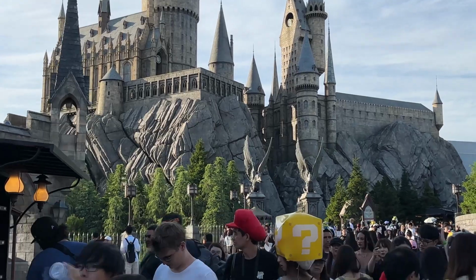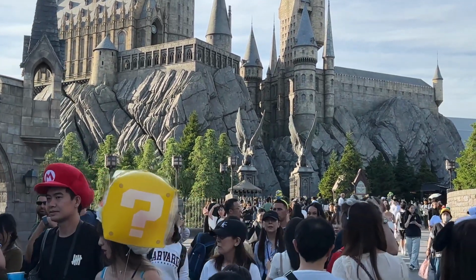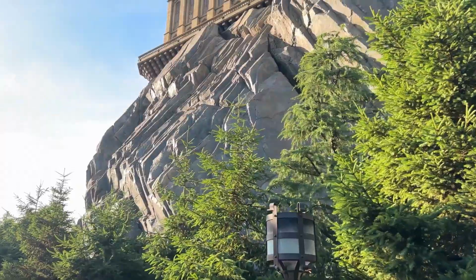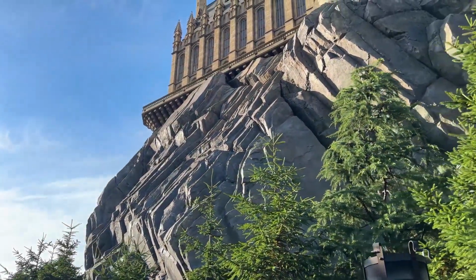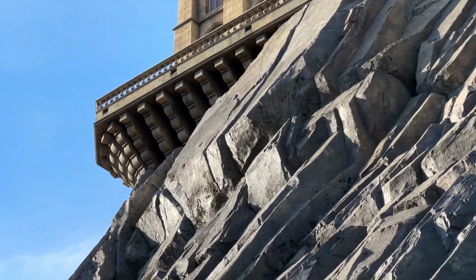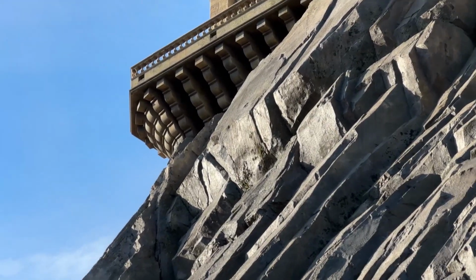is a little different. We might be wrong, but we think there is a clock tower on this castle, and I can't remember whether it's also on California or Florida's Hogwarts castles. Tell me in the comments below if you know whether this is just a Japan feature.